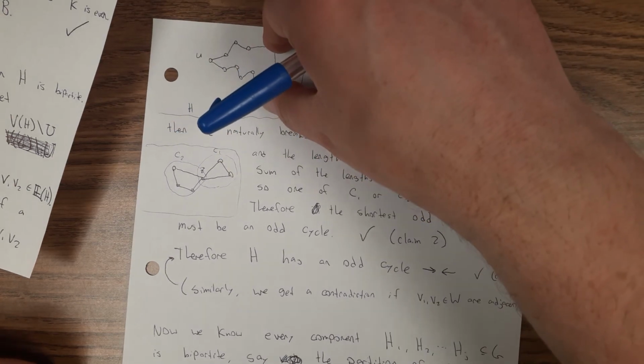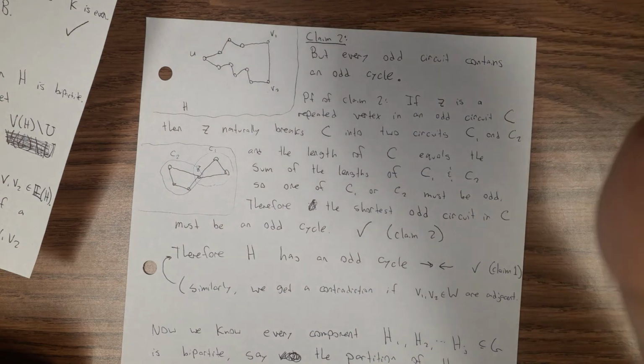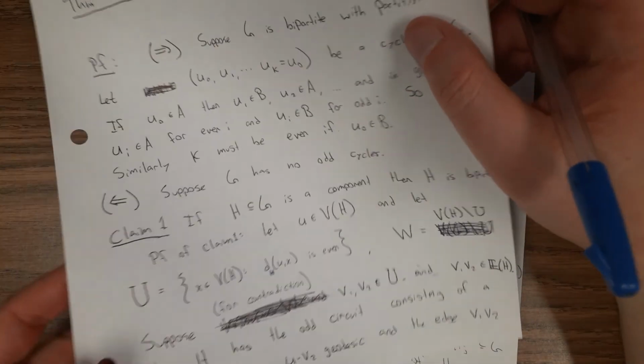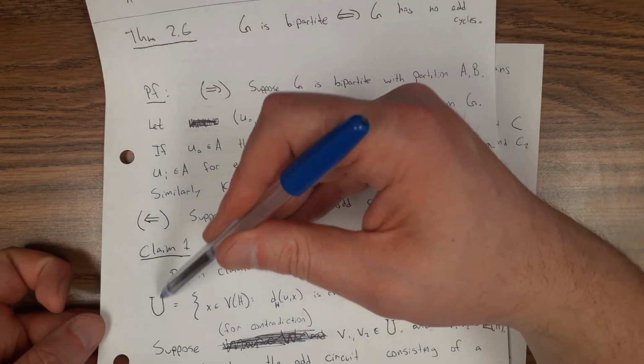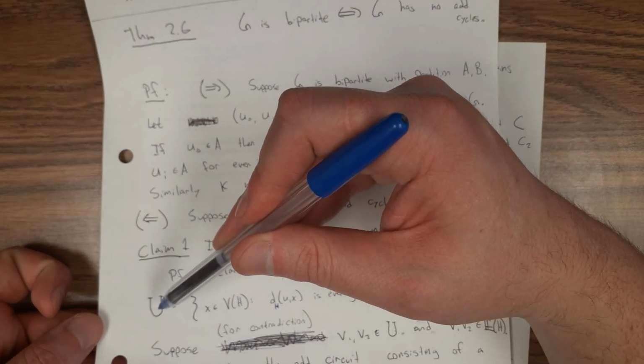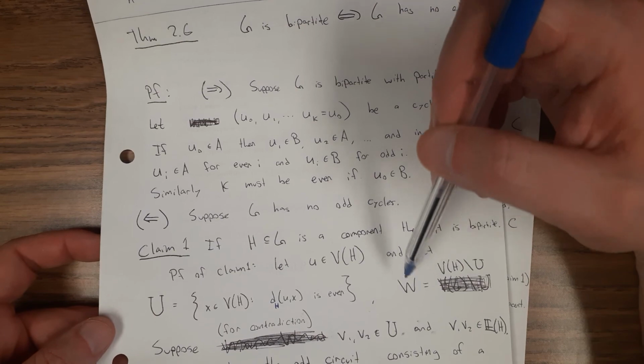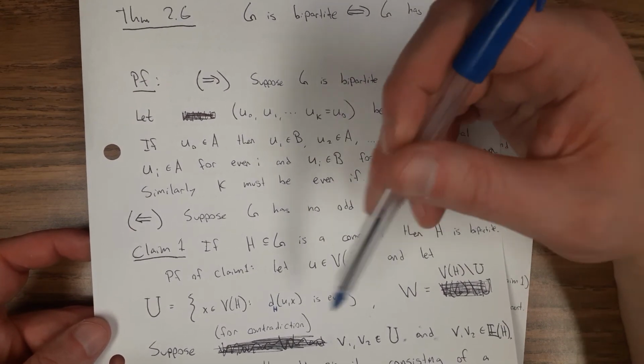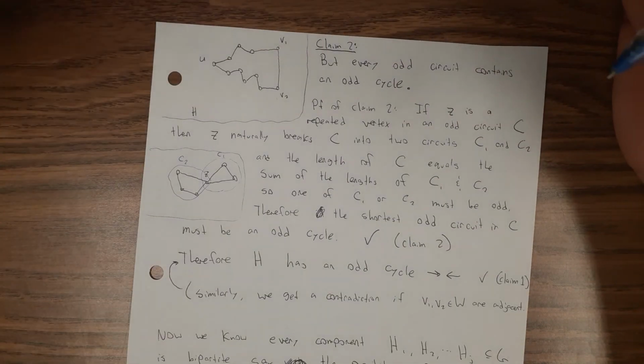So I would have my odd circuit, and then I would repeat the rest of the argument. So for basically the same reason why we can't have an edge with both ends in U, I also can't have an edge with both ends in W. In other words, this is indeed a valid partition that shows that H is bipartite.